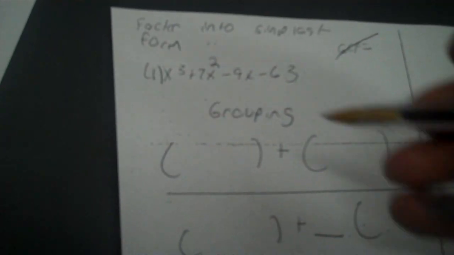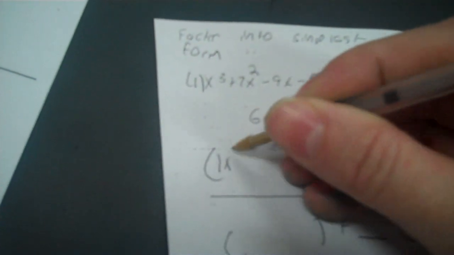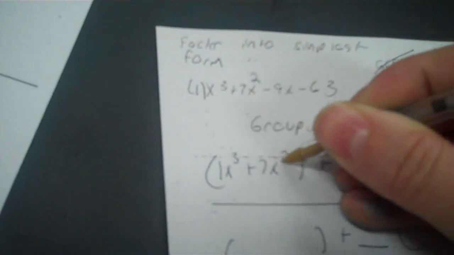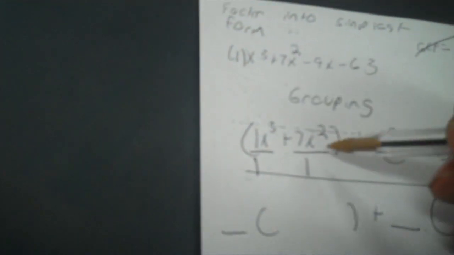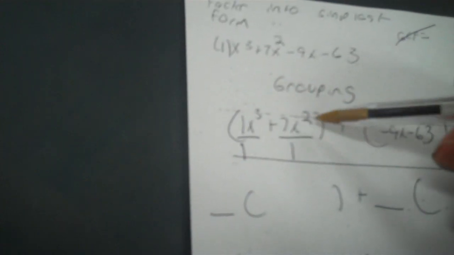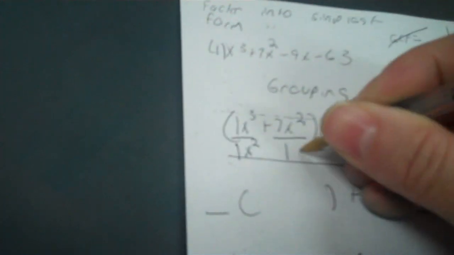Now, here's what we do first. We put 1x to the third plus 7x to the second. And then here we're going to put negative 9x minus 63. All right, so first thing I look at, 1 and 7 are only in the first row on a multiplication table. Okay, so 1 would be the GCF. Now, look at both of them have x, so we take the lowest x, x to the second. We're going to put that down here, so 1x to the second.